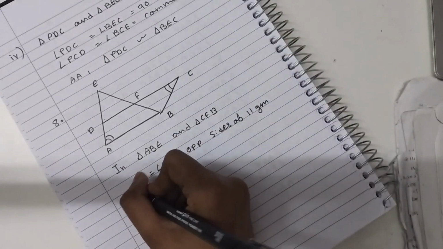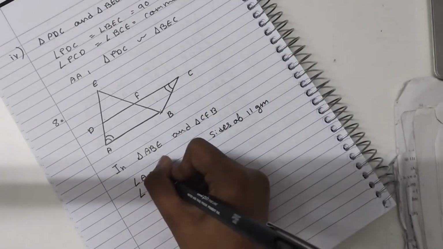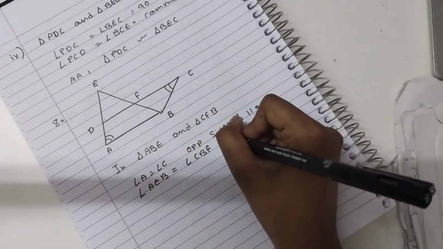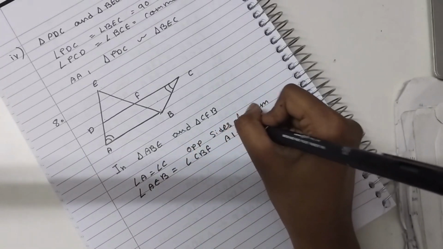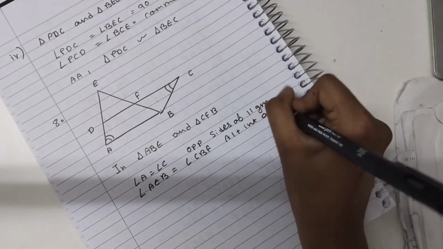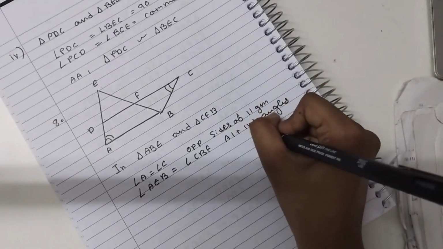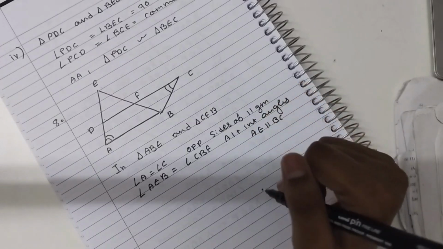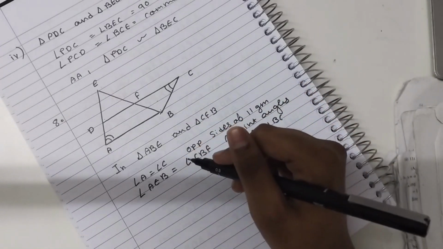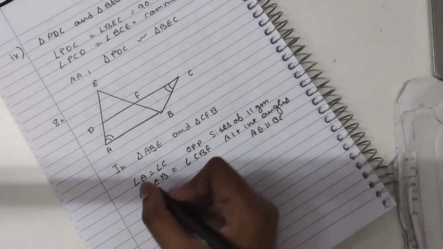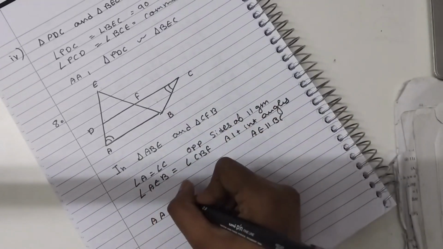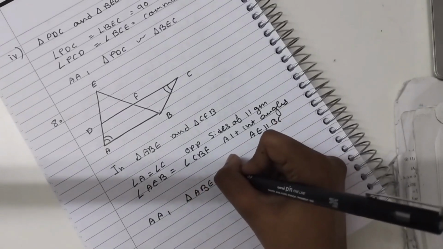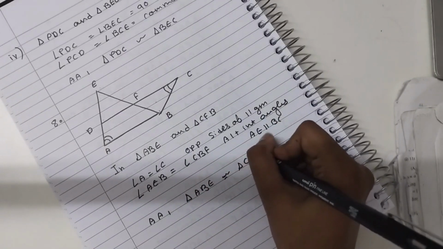Next, since we've proved that two angles in the two triangles are equal, using the angle-angle property, we can say that triangle ABE is similar to triangle CFB.